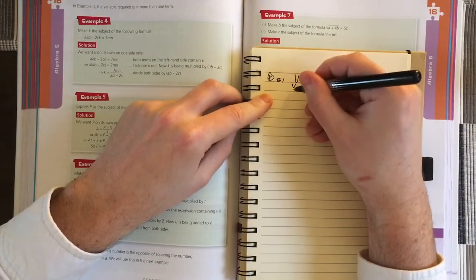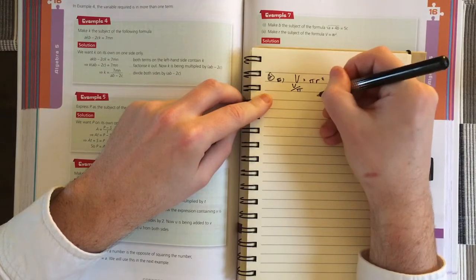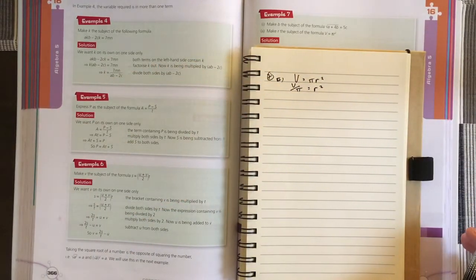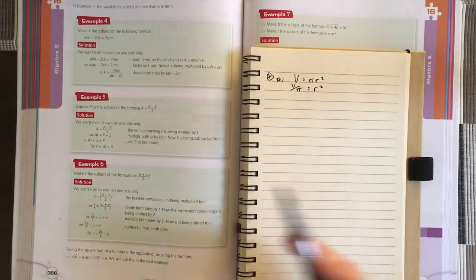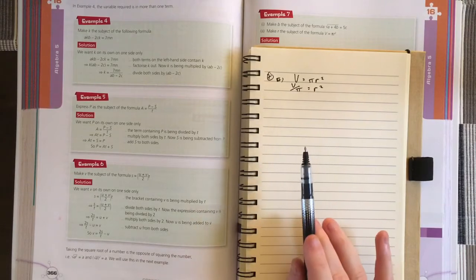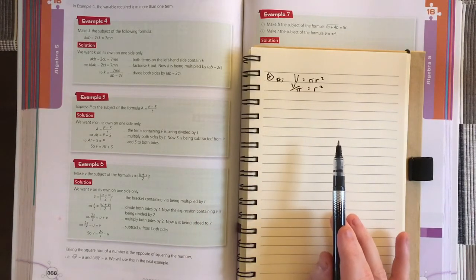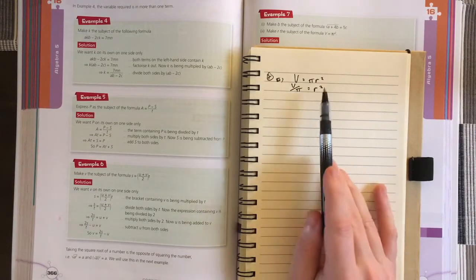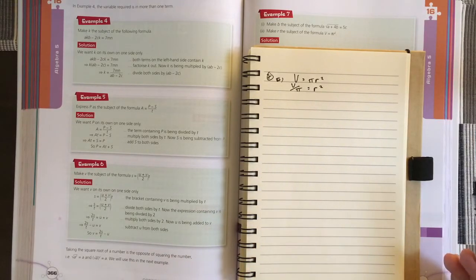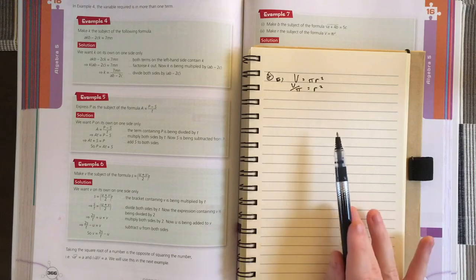So volume divided by pi is equal to r squared. All right, so dividing both sides by pi, or moving the pi over and dividing. So v over pi is equal to r squared. I don't want r squared to be the subject. I want r to be the subject of the formula. So how do I get rid of a squared?